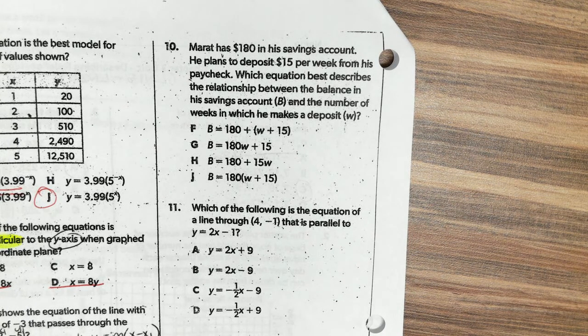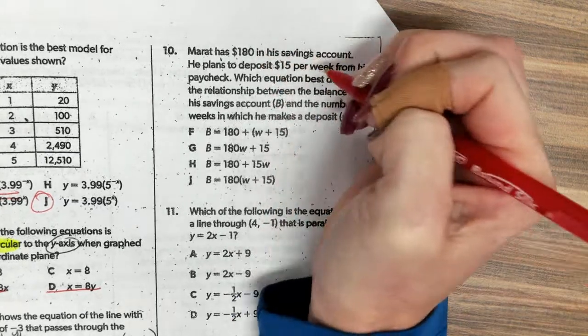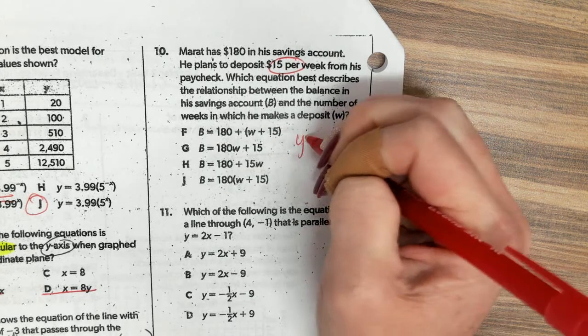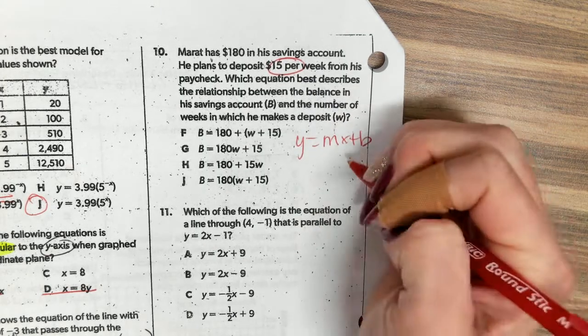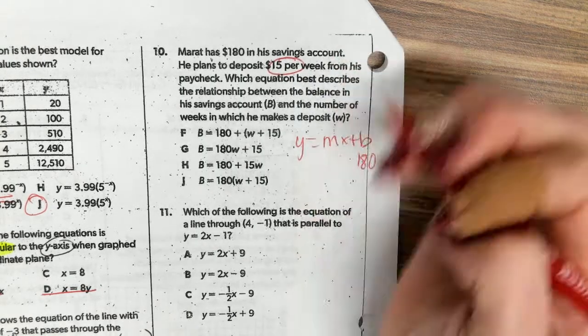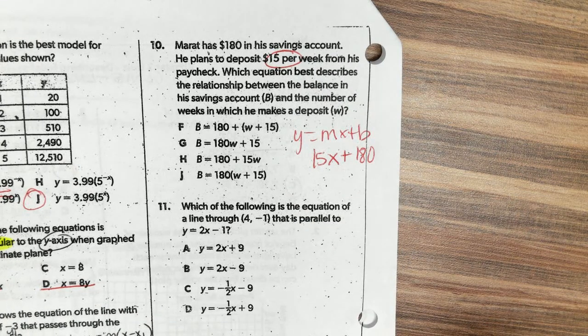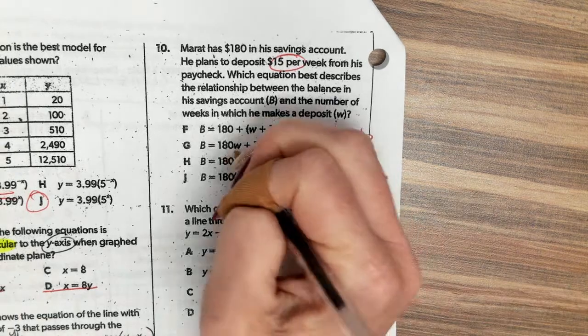Okay, number 10. I don't know how to say this person's name. They have 180 in their savings account. They plan to deposit 15 per week. This is literally 7th grade. Y equals mx plus b. How much was their starting point? So y equals mx plus b. They had 180. They saved 15 per week. Which one says that? They just mixed it up.